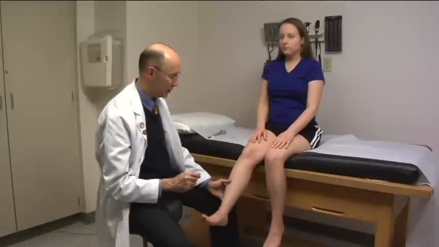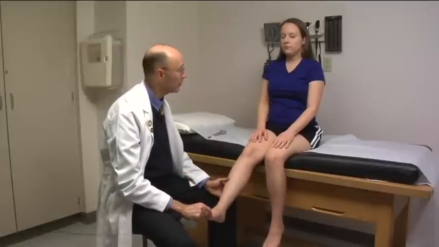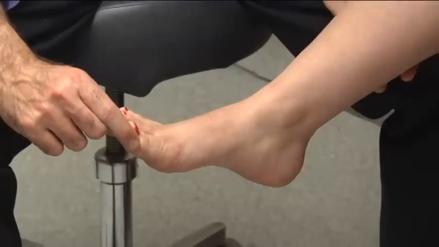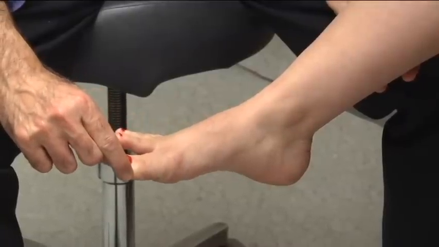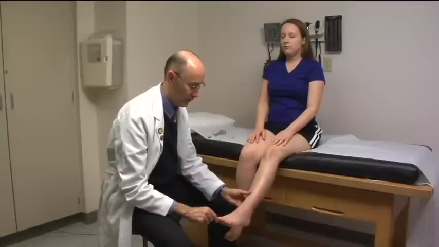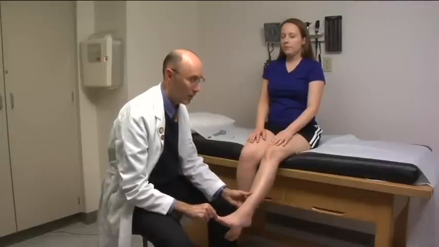For position sense, you want to make sure you grab the digit on the side. If you grab it on the top, they'll feel the pressure of your fingers moving. Close your eyes now. I'm going to move your toe either up or down. Tell me which way it goes. Up. Down. Down. Up. For the screening exam, I'd usually only screen the toes.